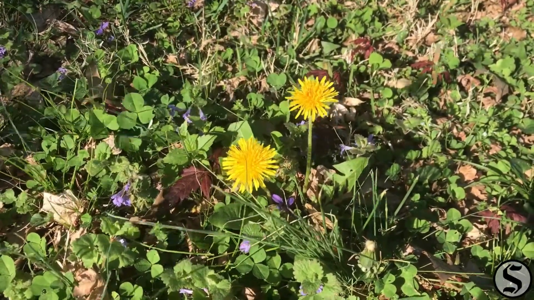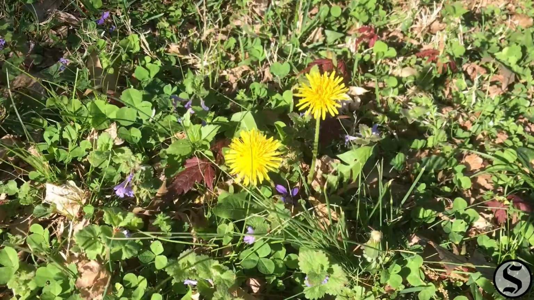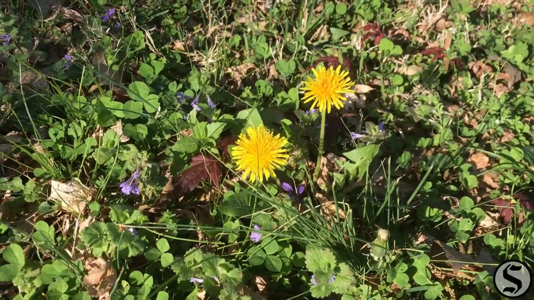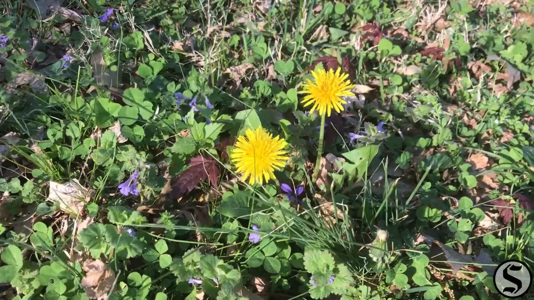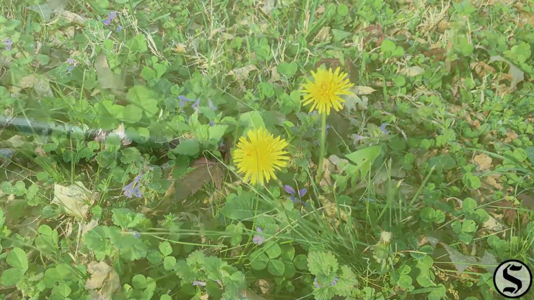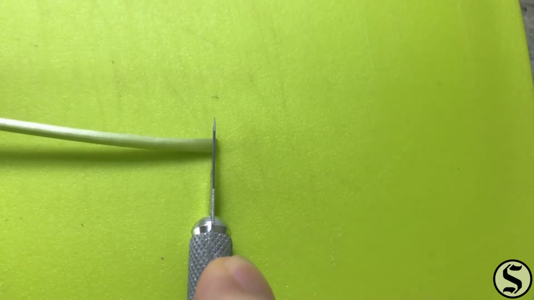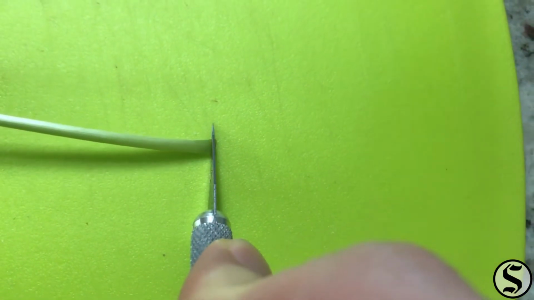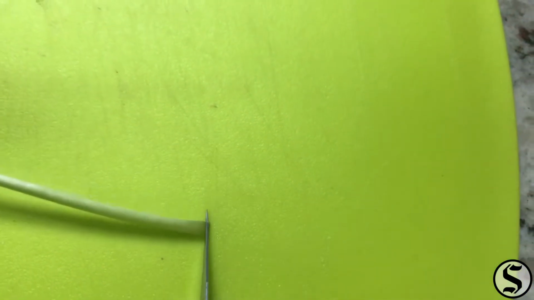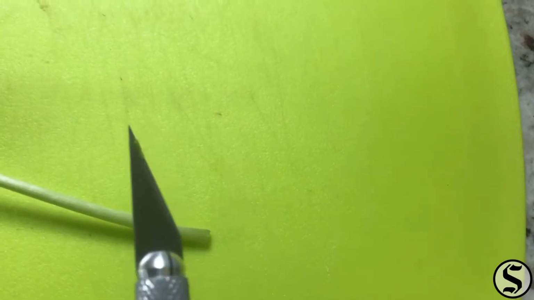As I record this, dandelions are currently in season. Some people consider these to be a weed, but that's in the eye of the beholder. In any case, they have a really interesting stalk, technically a pedicel, so I decided I was going to take a thin slice of that and see what it looked like.